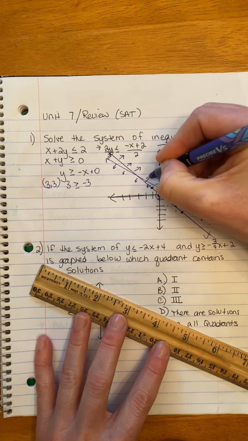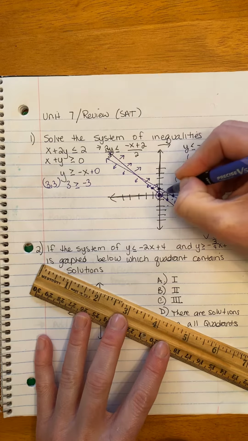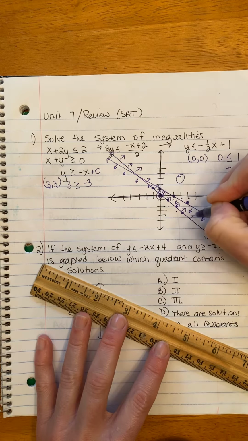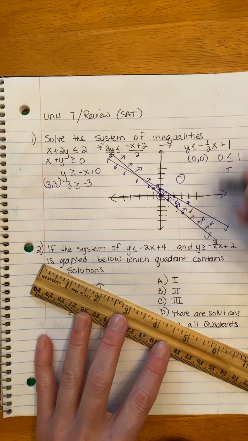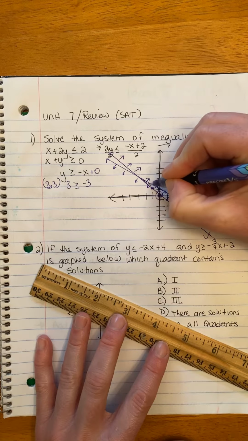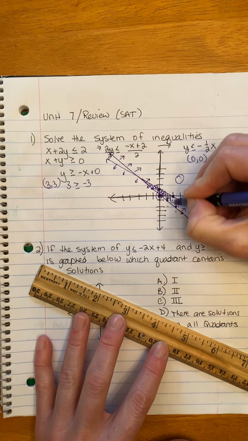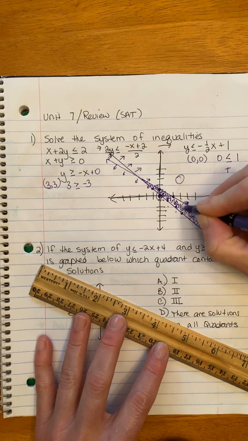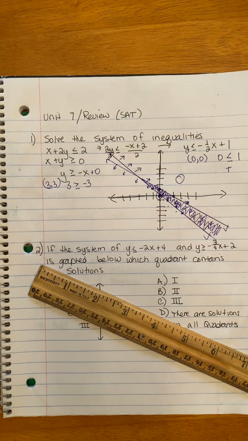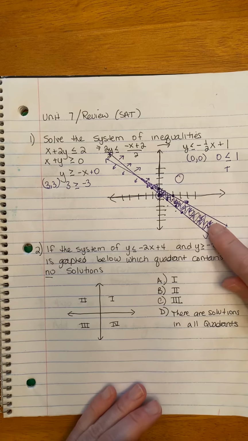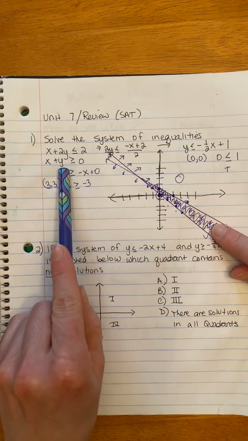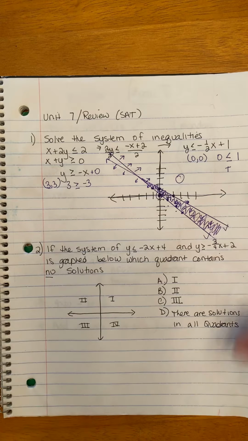So very carefully then, the overlapping region would be where these arrows are pointing to each other, and it would be right in here. Suppose you were given a multiple choice question. If you wanted to make sure the region shaded was correct, you could simply test a point inside here and it would make both inequalities true.